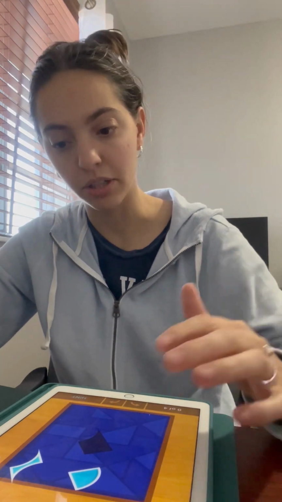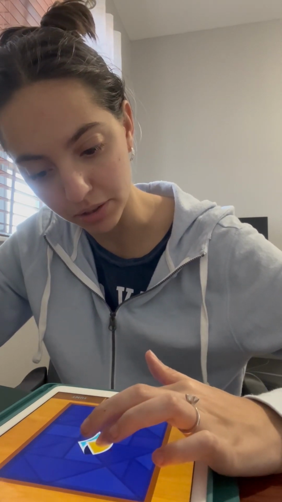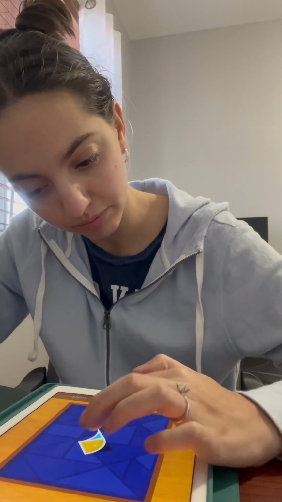And then there's a tutorial that tells you how to play the game. In this game, you need to drag the right shapes to the missing piece that is on the board. If you want, you can skip the tutorial, and then now you can start the game in order to make the shape. So for example, for this one, you can put this piece there, and then this piece there.